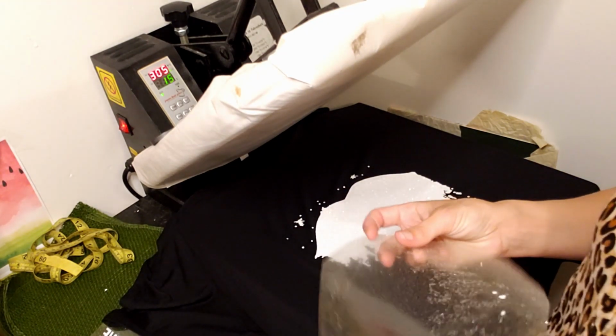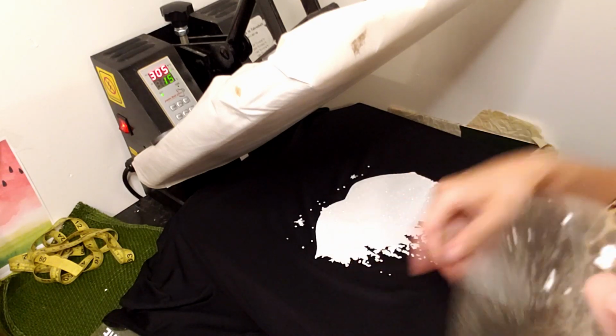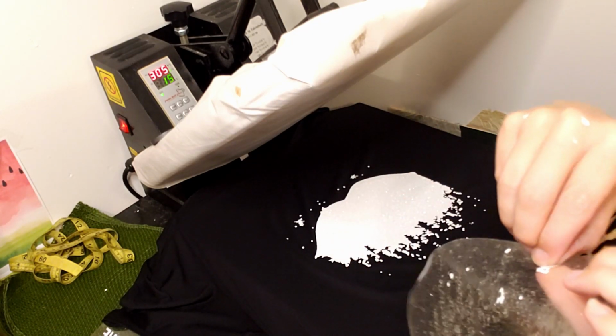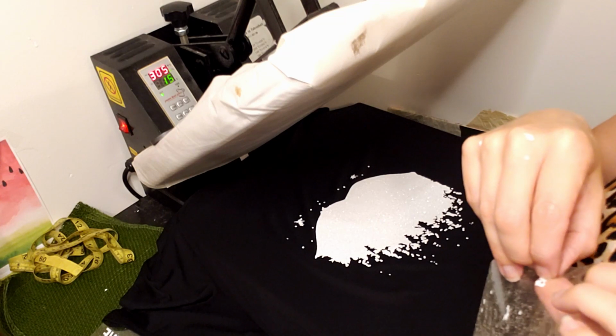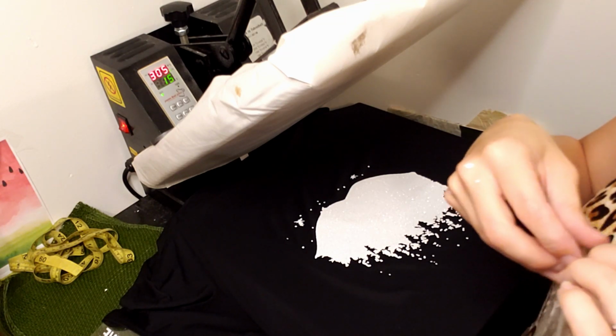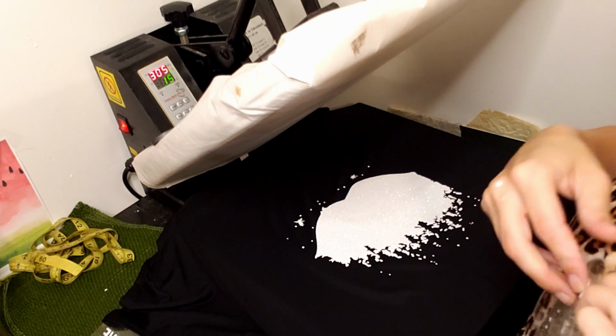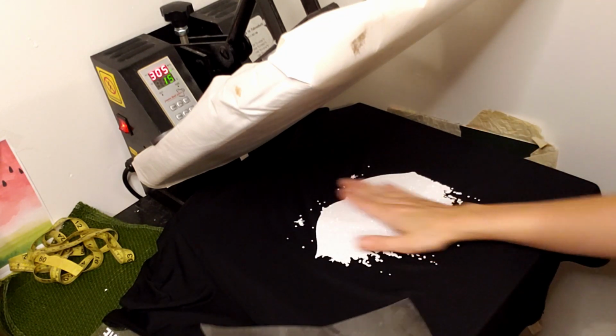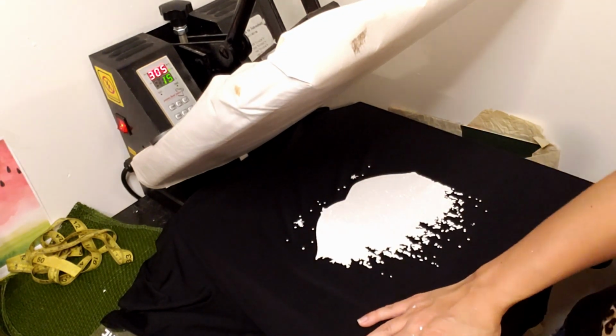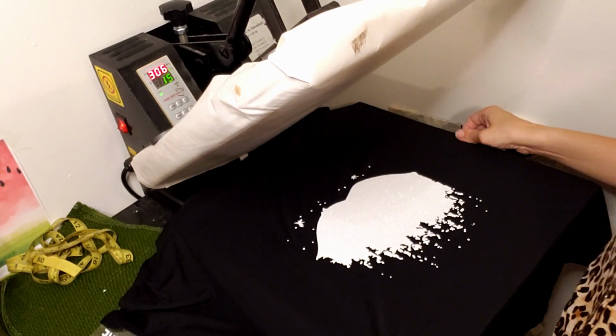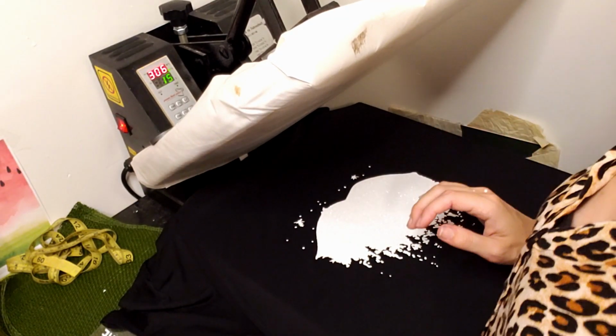That's okay. So there was a little bit left on. My guess is that it's probably backwards. When I was weeding this, glitter can be a bit difficult to adhere. So that's okay though. I think this is going to turn out really well. Okay, so let's go ahead and try this.